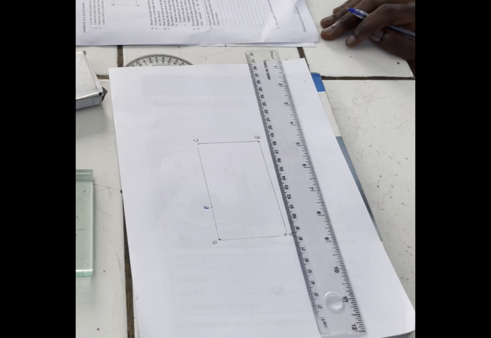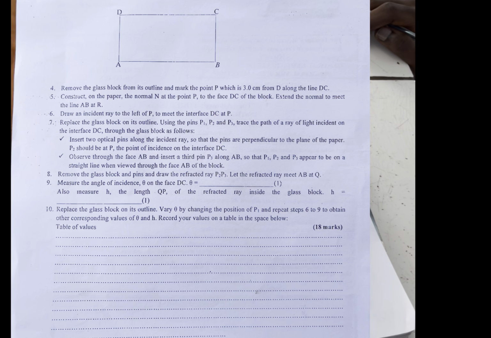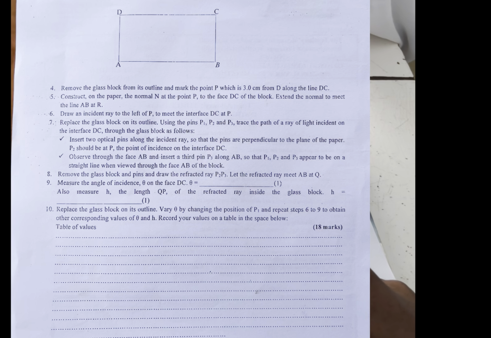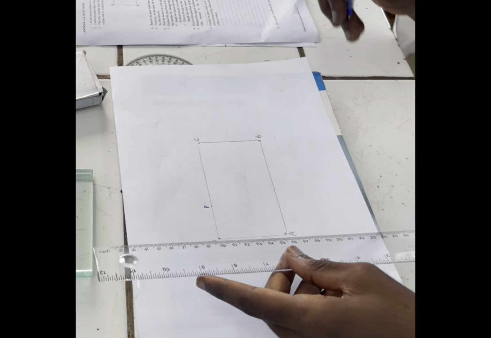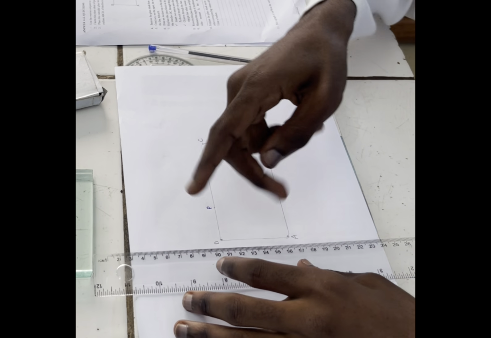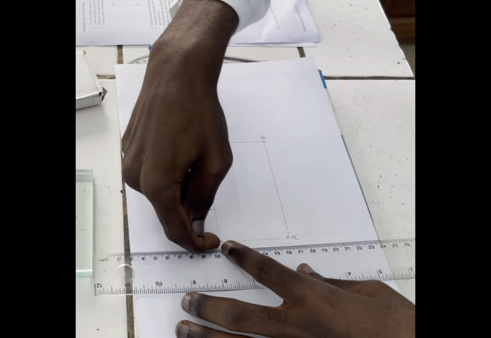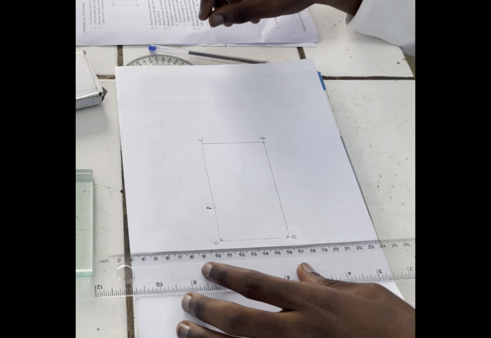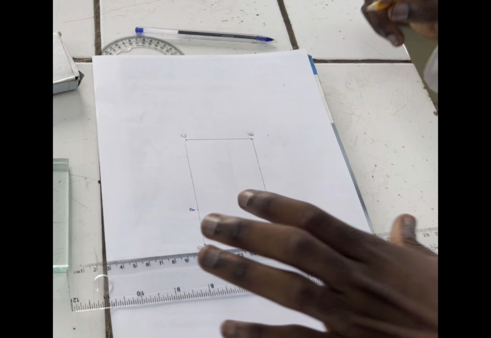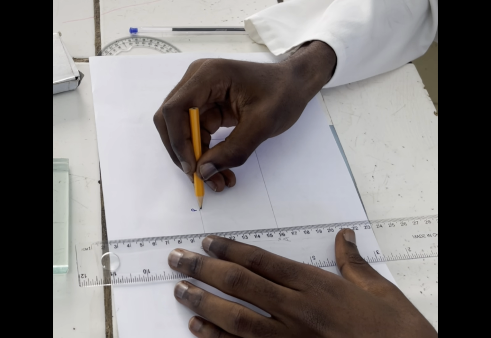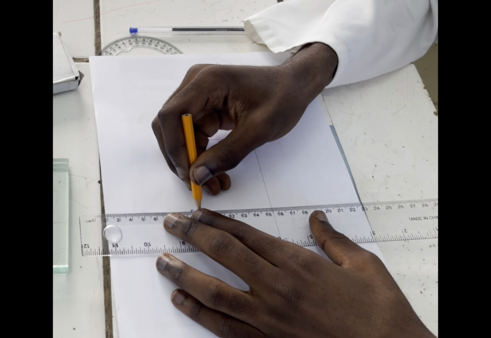So that's step 4. Step 5, construct on the paper the normal at the point P to the face DC of the block. Extend the normal to meet the line AB at R. Okay, I think you know what's a normal line. A normal line is a line that will make an angle of 90 degrees with the line DC. Okay, it means that at point P, I will come and place my normal here.